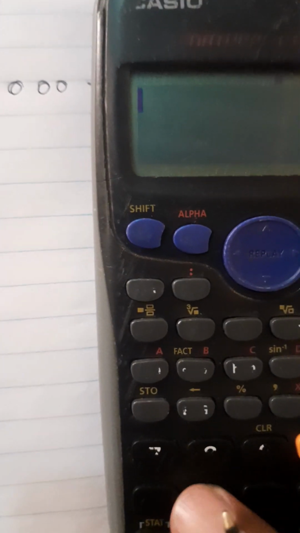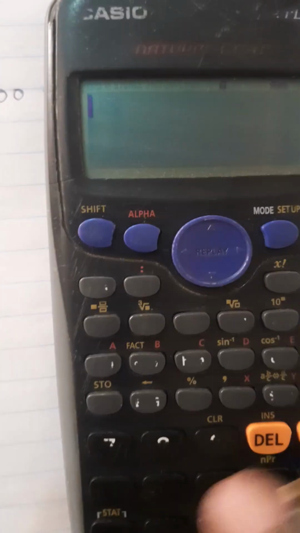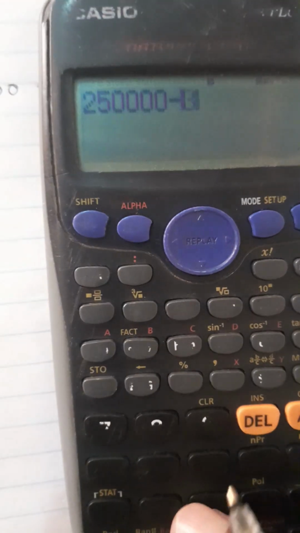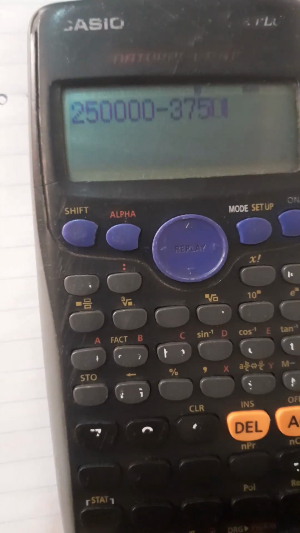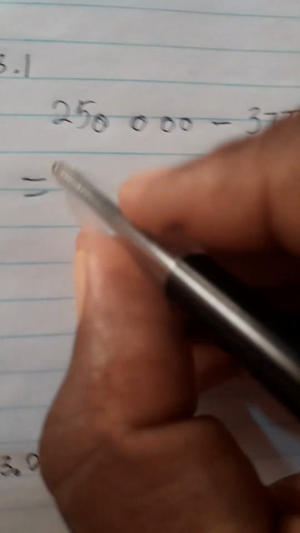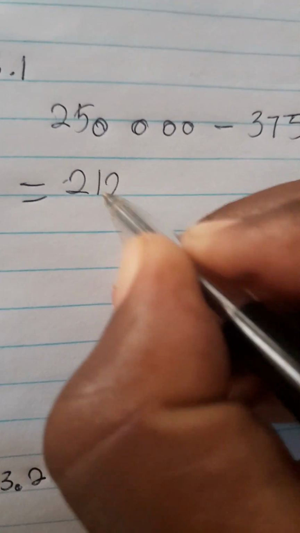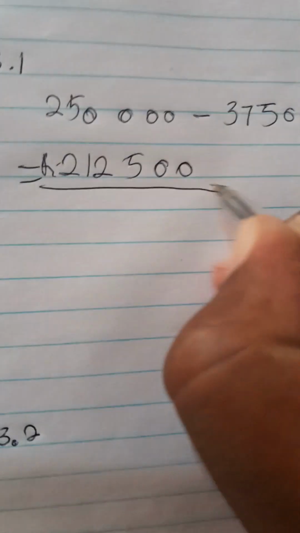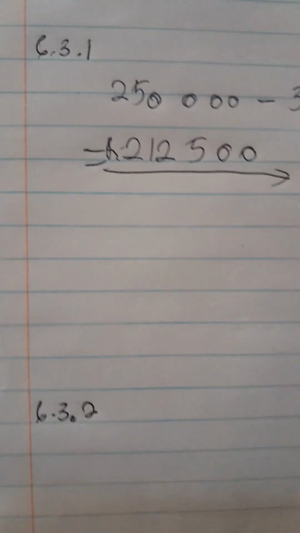Take your calculator: 250,000 subtracted by 37,500, we get 212,500. So it's going to be 212,500. That's the value of the loan.